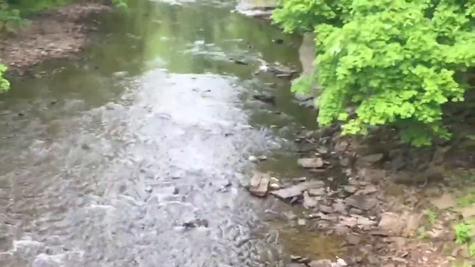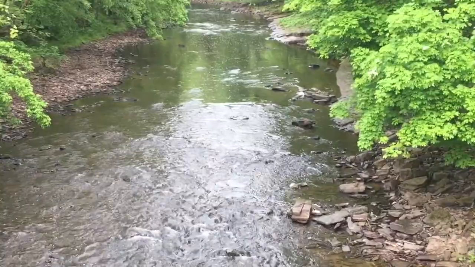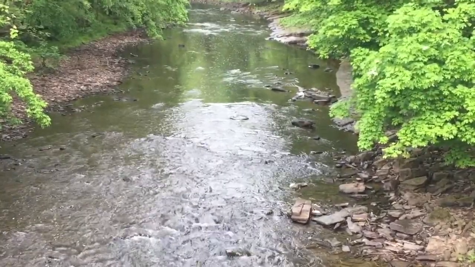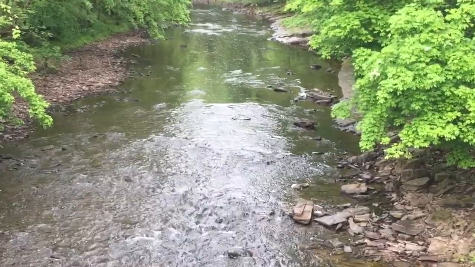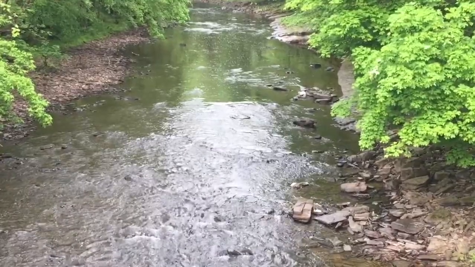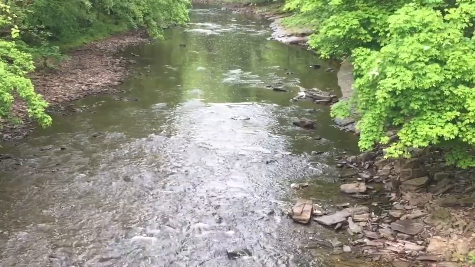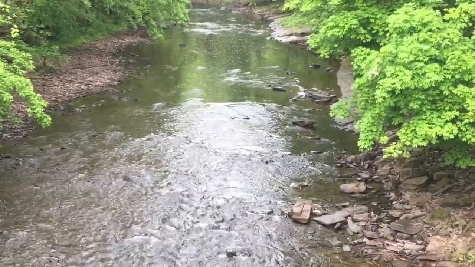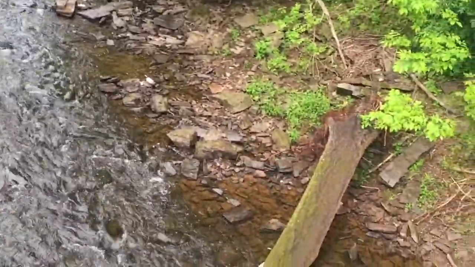So I'm going to move upstream a little bit, and then in the middle of my frame, you'll see what's called the run. And this is where you see deeper water that's still moving. You don't see it moving from a distance as much because it's deeper and it's not breaking over those rocks. That in this case is coming right before those riffles. So we've got the run, we've got the riffles, and then next we're going to talk about a pool.